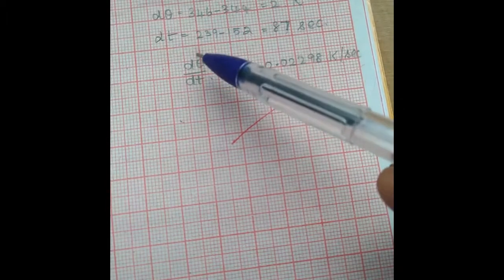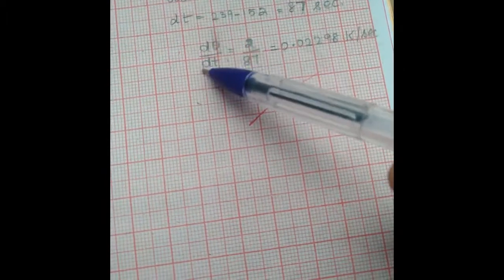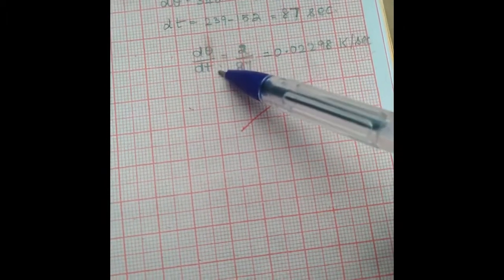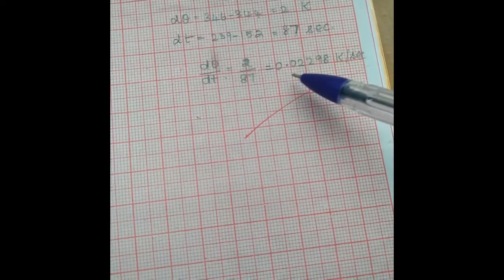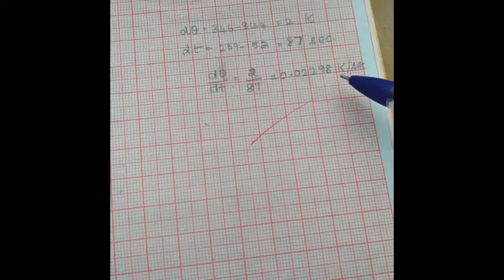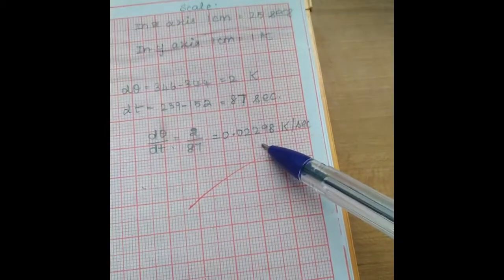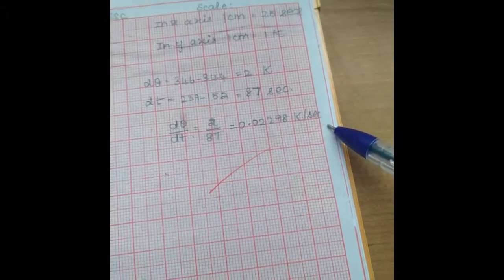This is the value of d theta by dt around steady state. You can take 4 digits after the decimal point. Because the x-axis is in seconds and the y-axis is in Kelvin, d theta by dt will take the unit of Kelvin per second. Now let us check the formula to calculate the thermal conductivity.